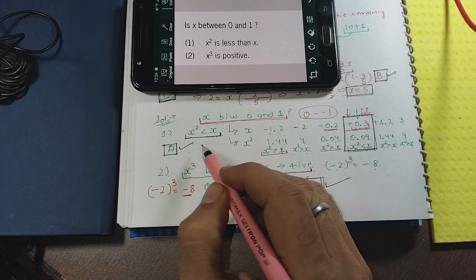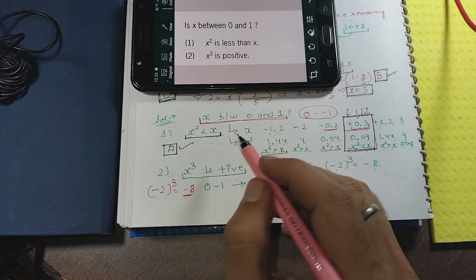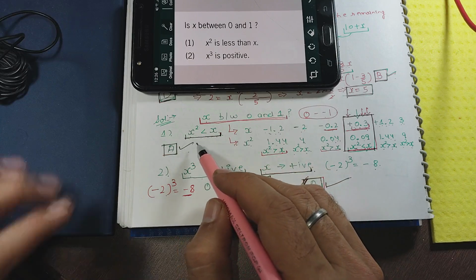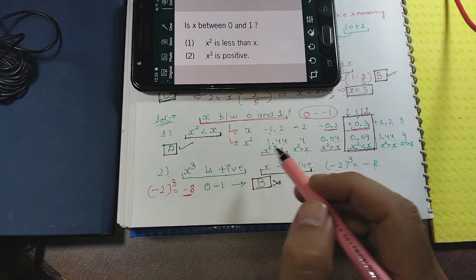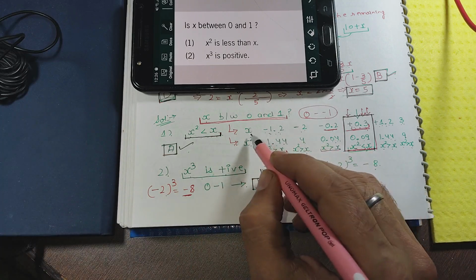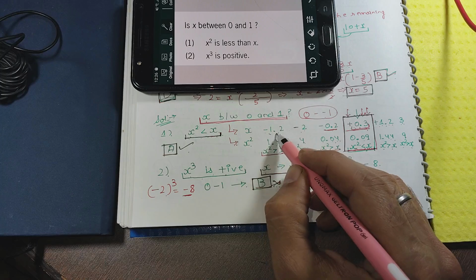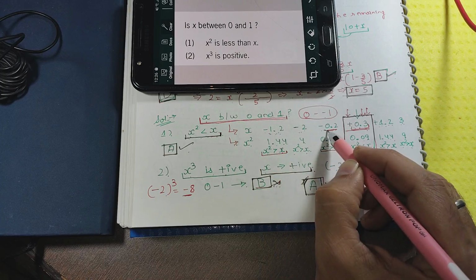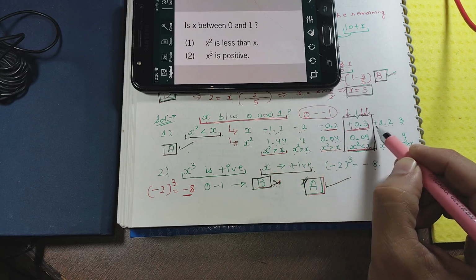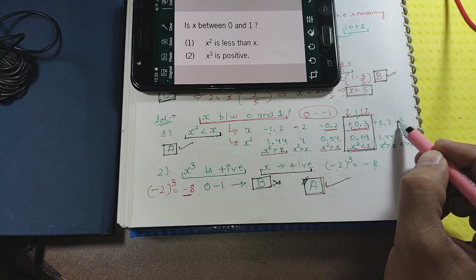So generally we see that x square is greater than x. But here it has been given that x square is less than x. So we will consider some scenarios for this. I've written some values for x. Let us suppose it to be minus 1.2, minus 2, minus 0.02, plus 0.3, plus 1.2 and plus 3, right?